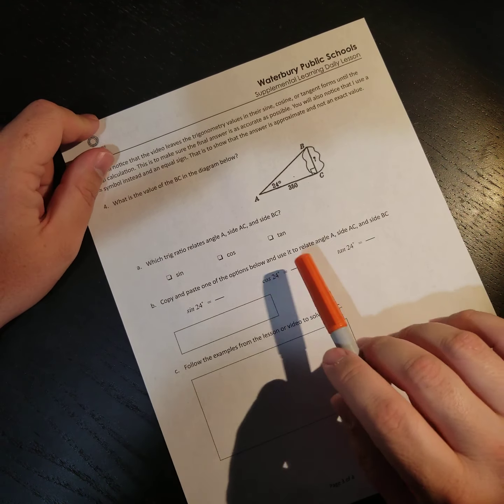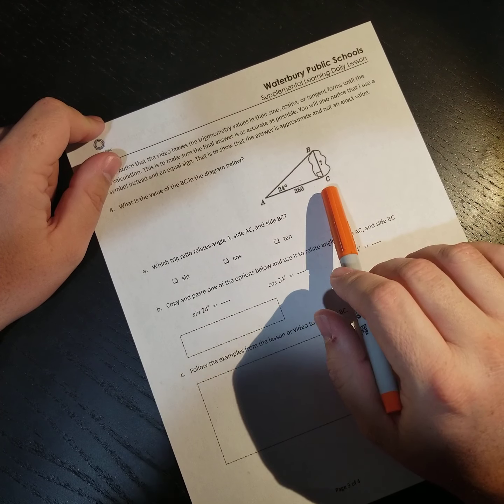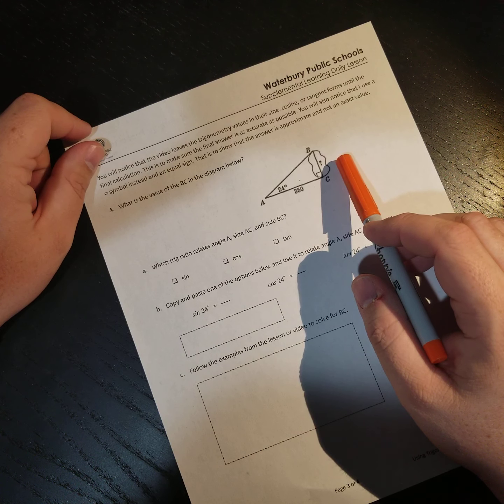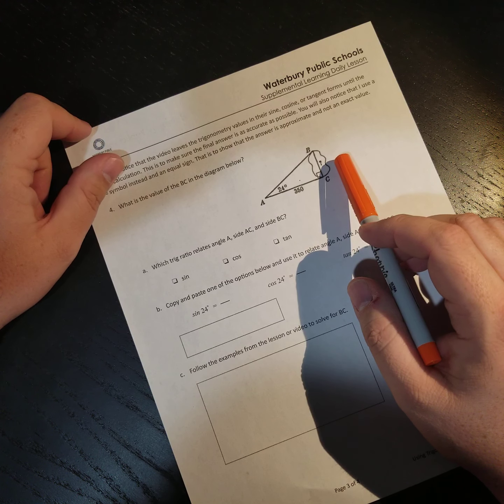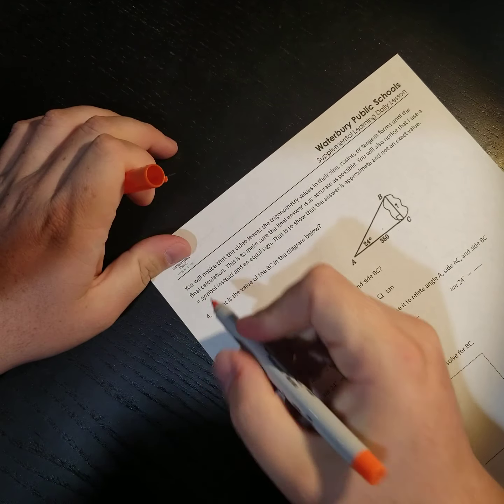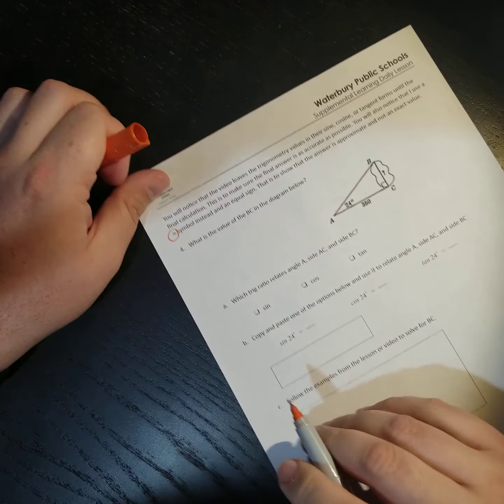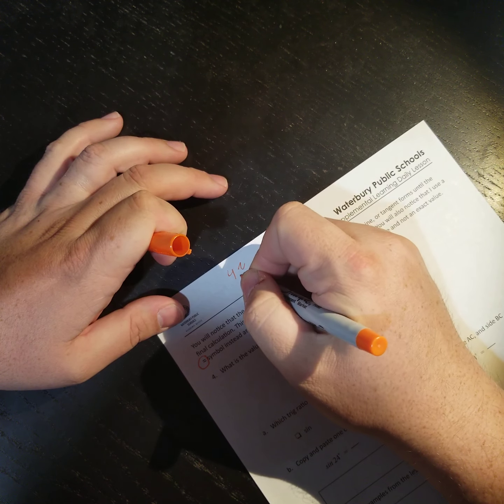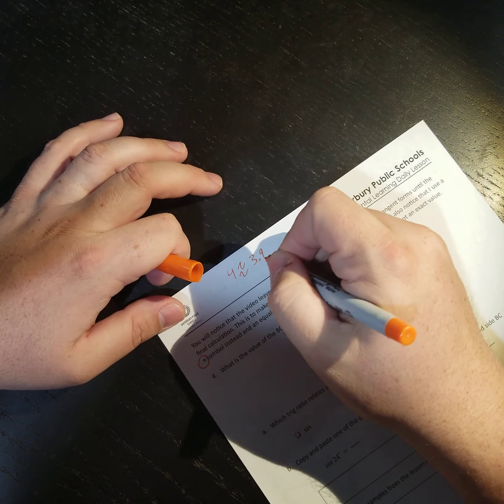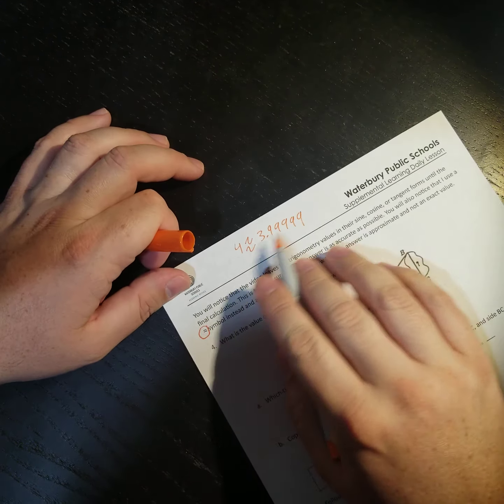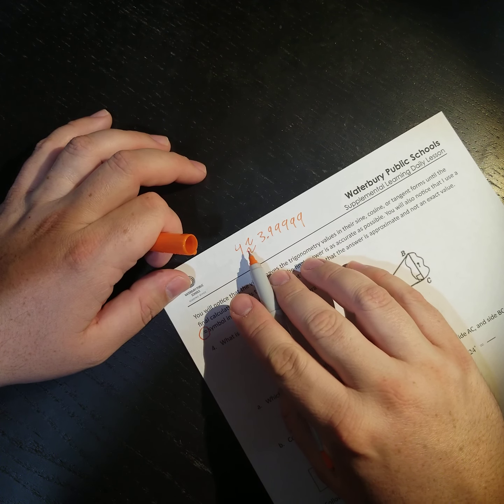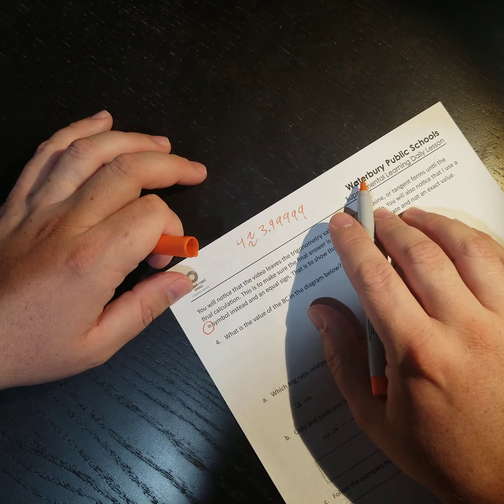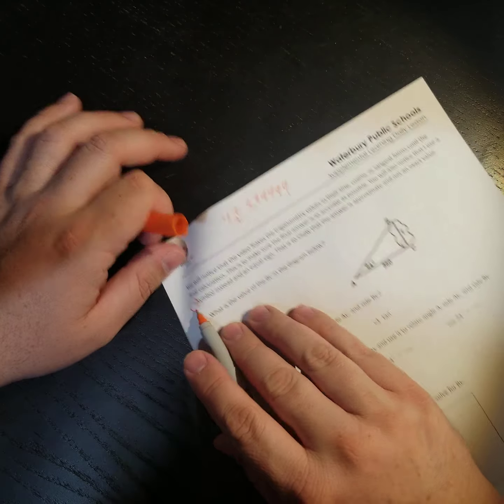Next, what is the value of BC in the diagram below? Here's one of the things. I use that symbol all the time. This says basically 4 equals 3.99999. Is this an equality? No, but this means about equal to. 4 is about equal to 3.9999. Right? That's what she's talking about.